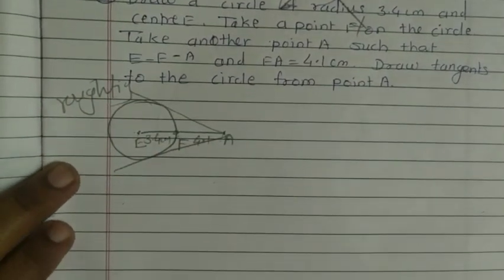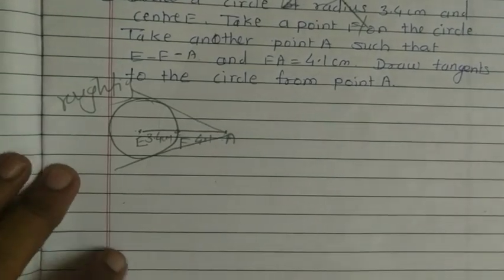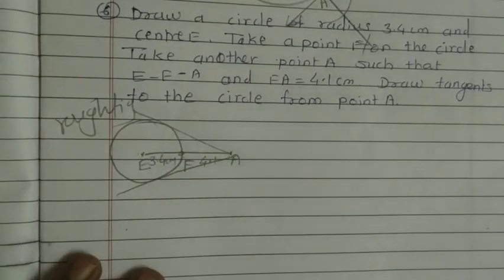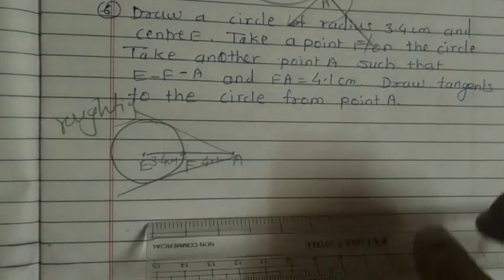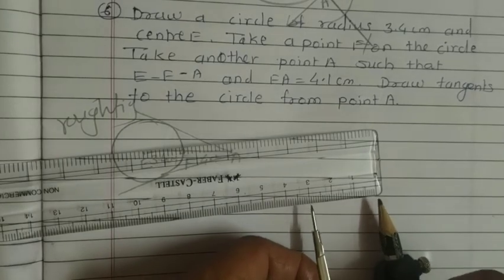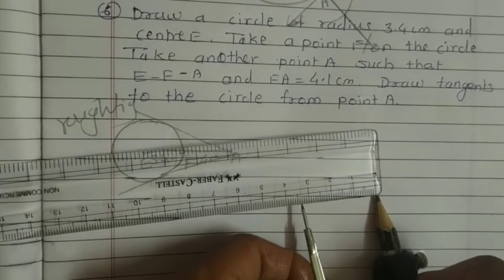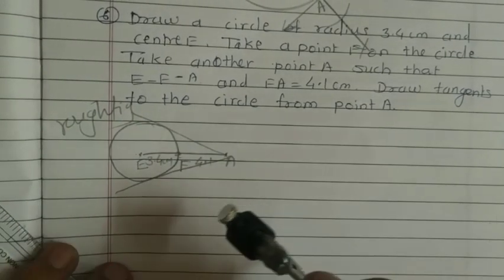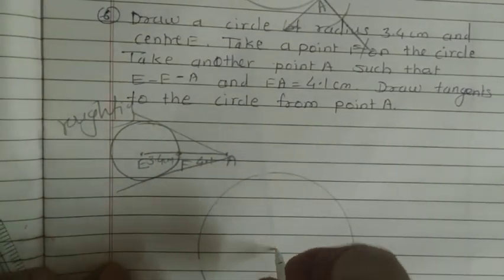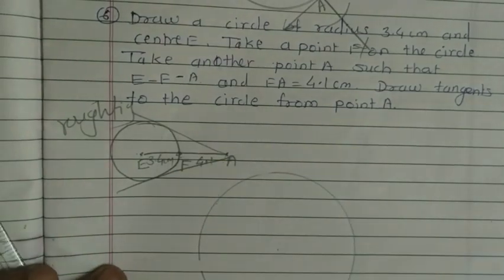And according to this rough figure, we can now construct the fair figure. The radius given is 3.4 cm. Now we start the figure. Radius is 3.4. We draw that radius 3.4 cm. The circle is here.